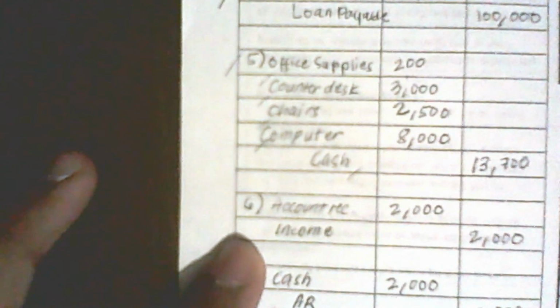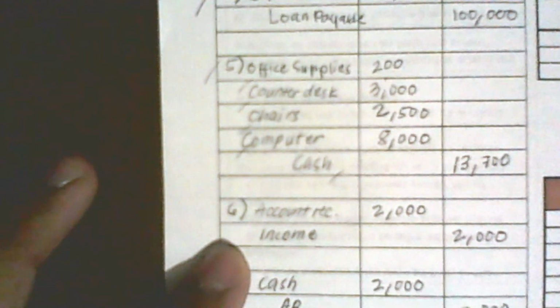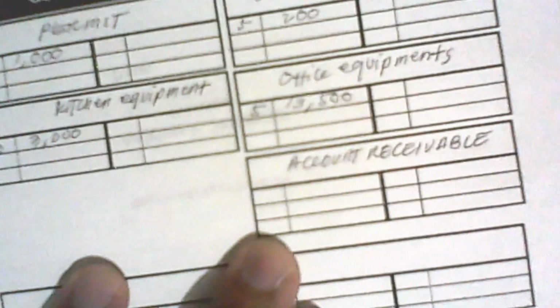Number 6, account receivable. Oh, we have account receivable here. So account receivable, that is also an asset. So we need to put that here, debit, account receivable. The date is April 6, and that is debit 2,000.